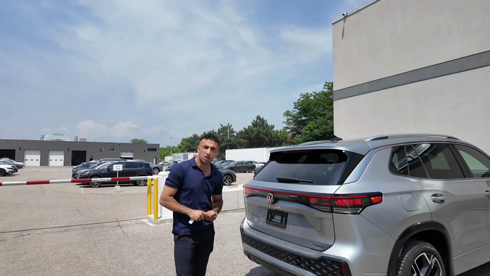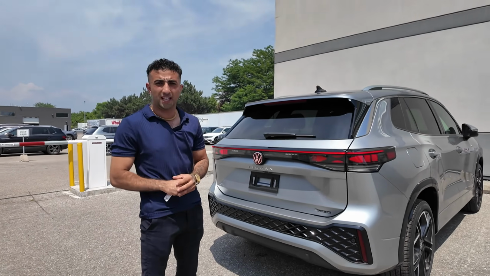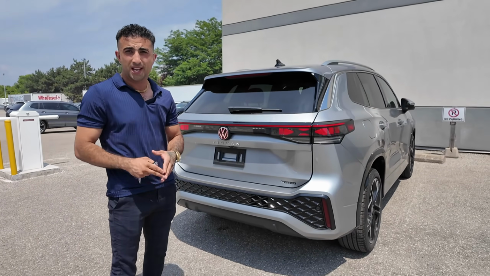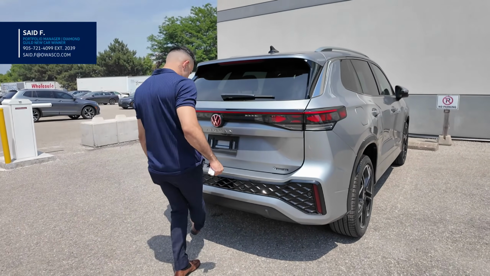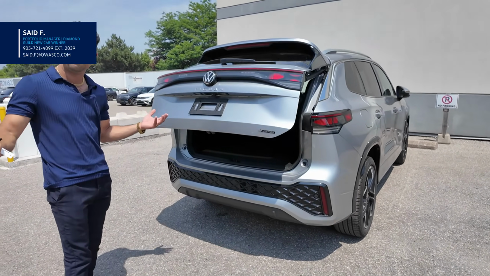The 2025 Tiguan Easy Open Trunk Lid function is super easy to use. Now watch. Just like that.